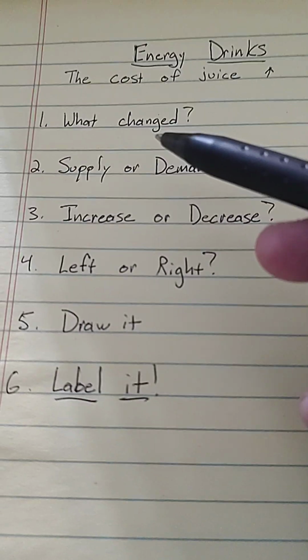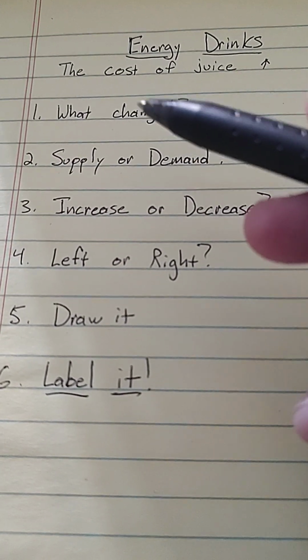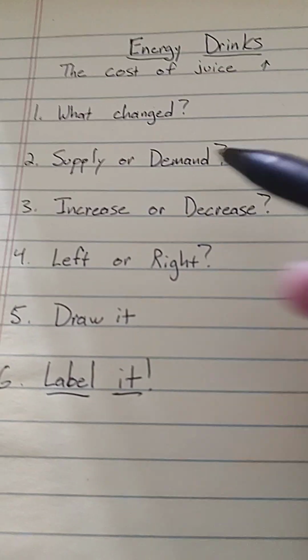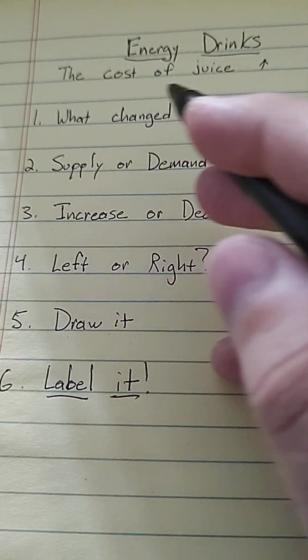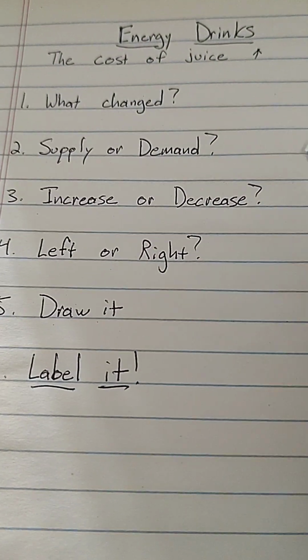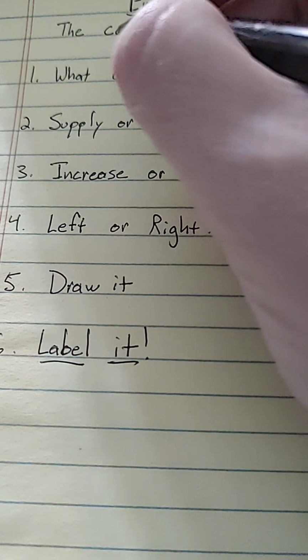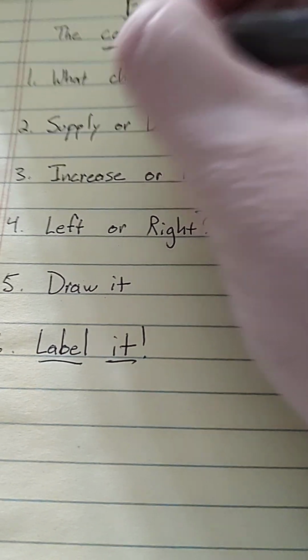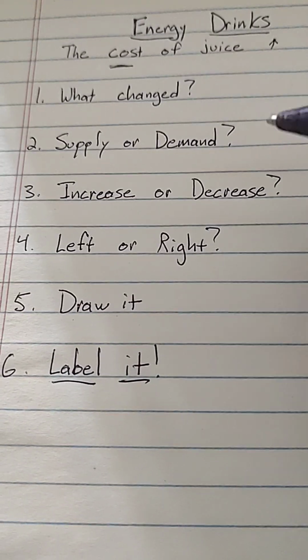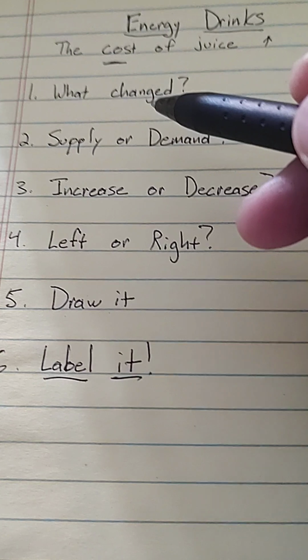The first thing is, what is it that changed? If I look here, the cost of juice went up. So if I'm looking for a particular word, it's going to be this one right here, cost. That's essentially what changed.